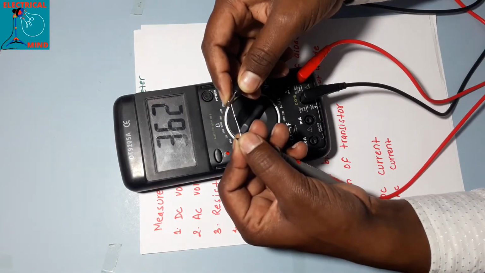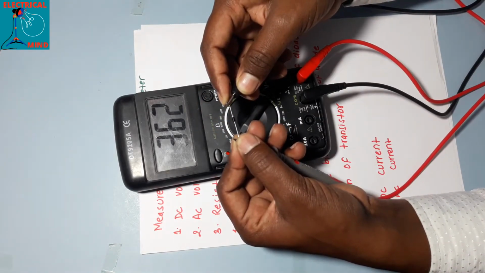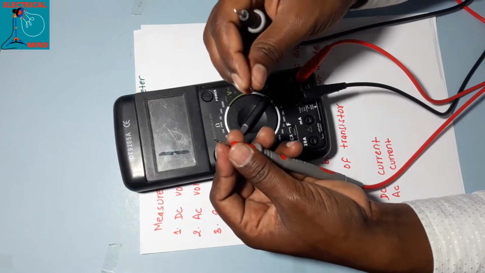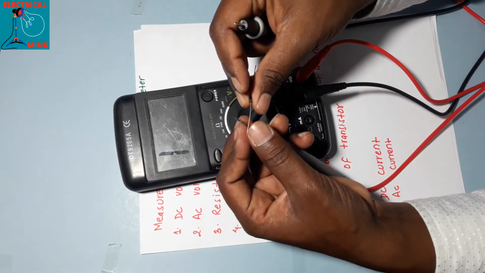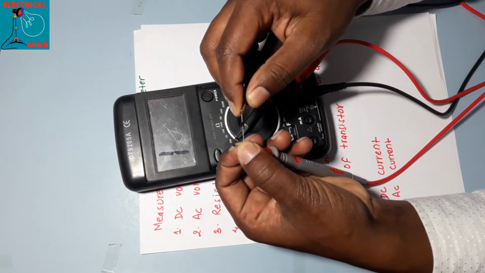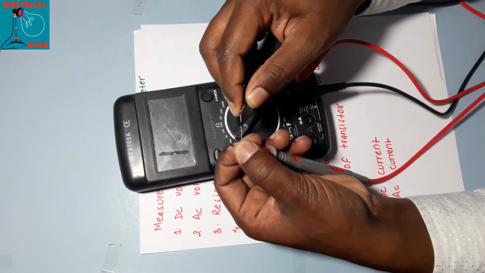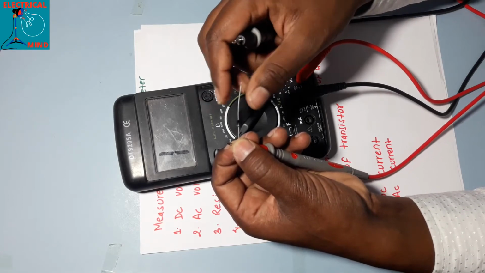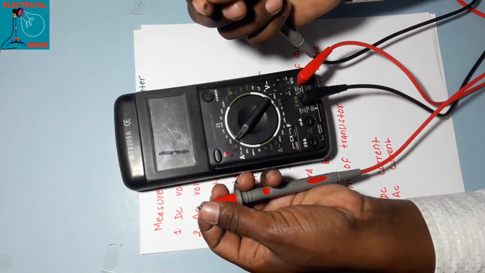As you can see, the multimeter is showing some fixed value, which means the diode is conducting from positive to negative. Now I am connecting the positive of the multimeter to the negative of the diode and the negative of the multimeter to the positive of the diode. And as the multimeter is showing 1, it indicates the diode is not conducting in reverse mode. Thus, we can say this diode is working fine.